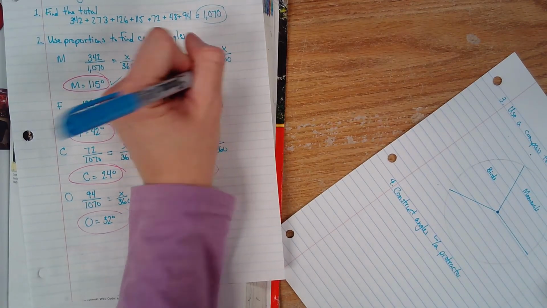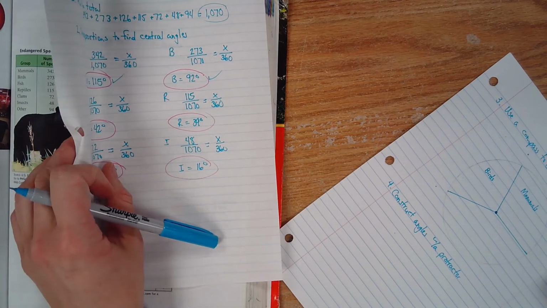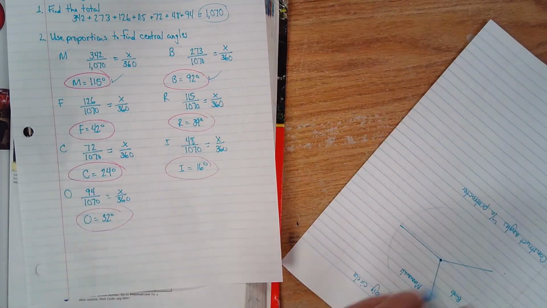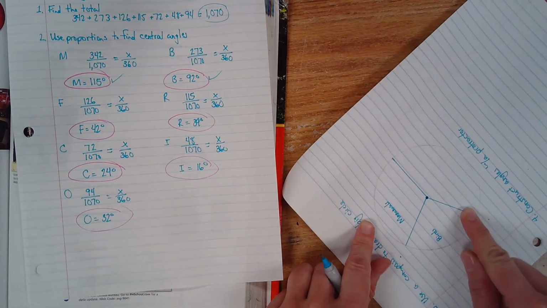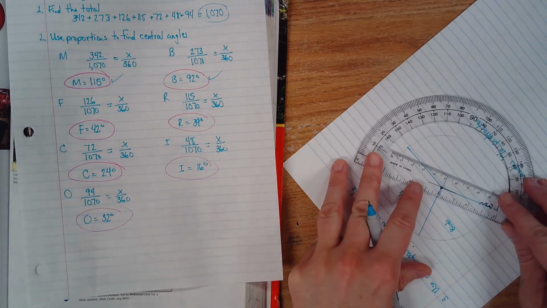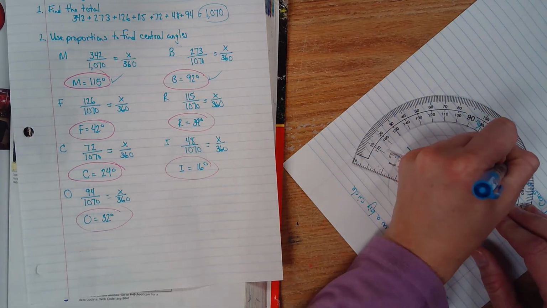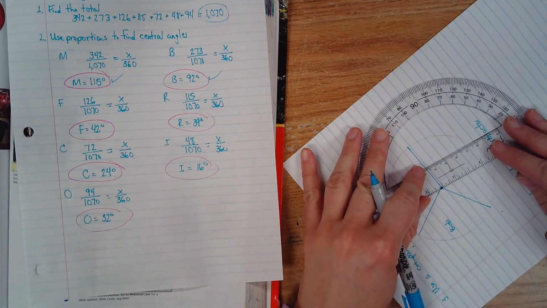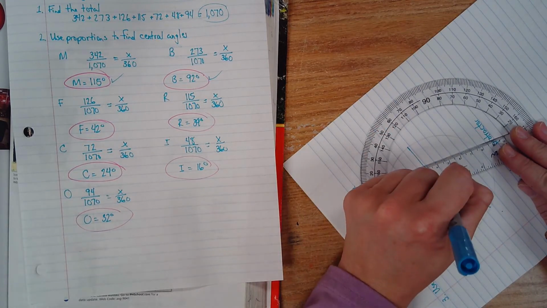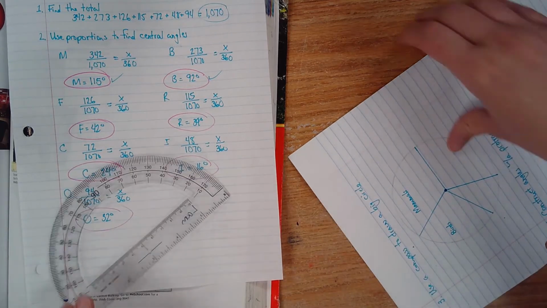So birds is done. My next largest is fish. So fish needs to be a 42-degree angle. So again, I'm going to use the last line that I made. Line up, and 42 be about right here. I'm going to connect my points together like that. So there's fish.